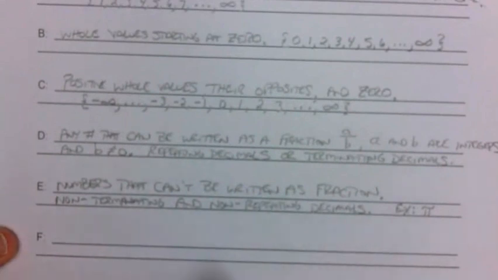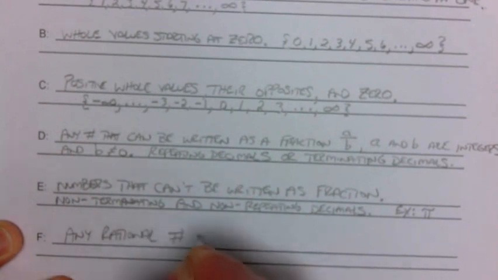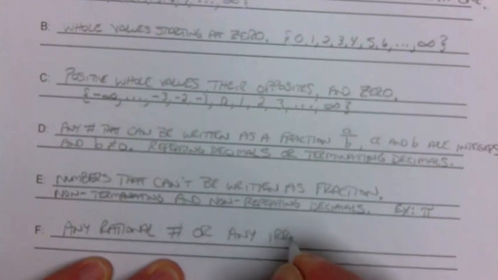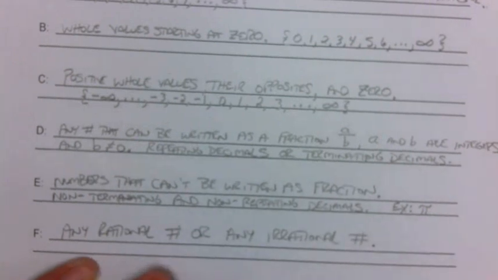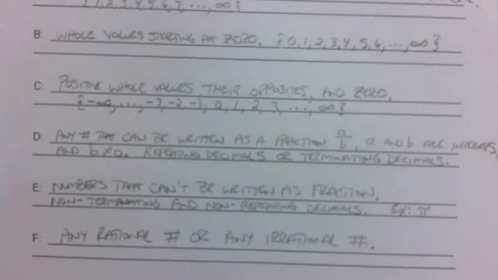So letter F, the real numbers, are any rational number or any irrational number. Pretty much any number that we've worked with this year, as well as these new irrational numbers, we call those real numbers.